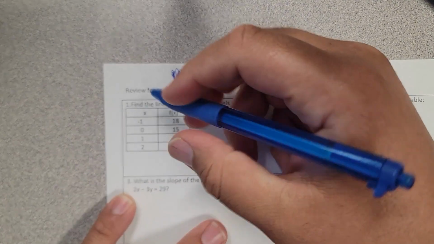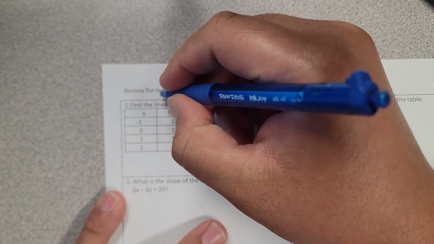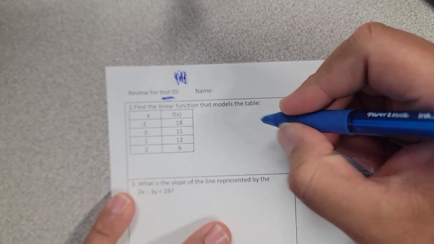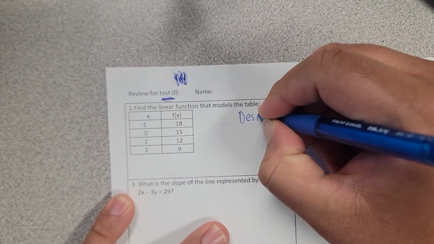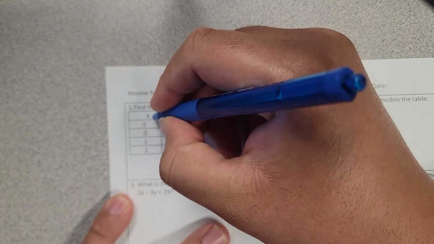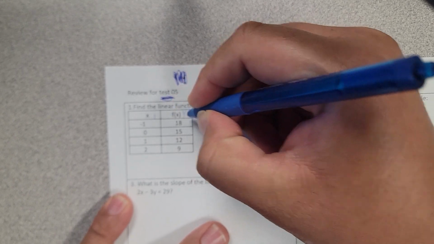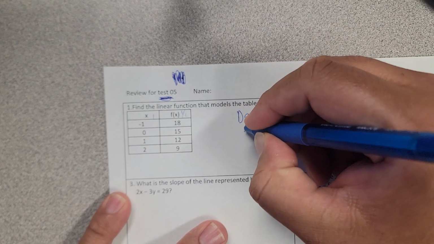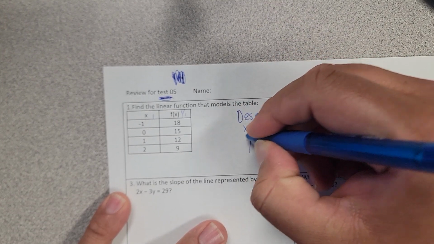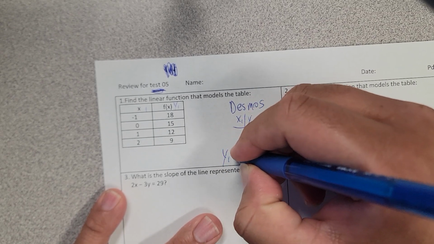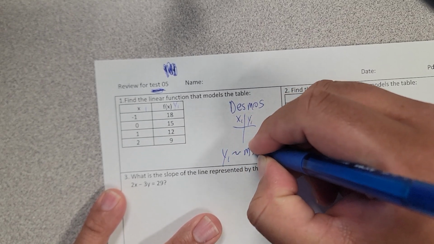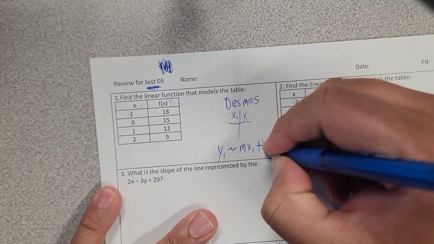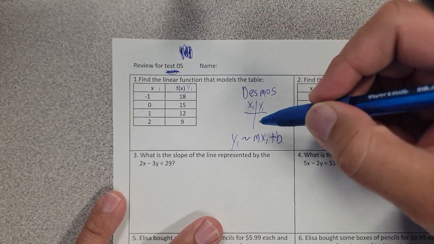All right, you guys. So in the test review, this is for test number 5. Now, a lot of this test can be done in Desmos. Okay, so you're going to put this as your x1, y1 for the first one. So you have your x1, y1, then you have your y1 squiggly mx1 plus b to write this function.